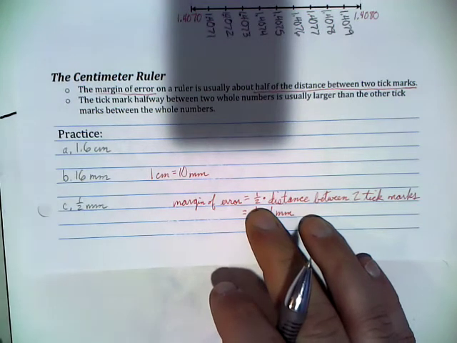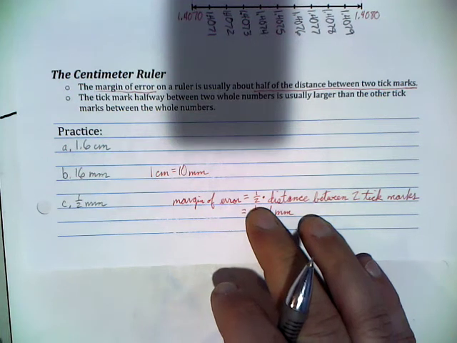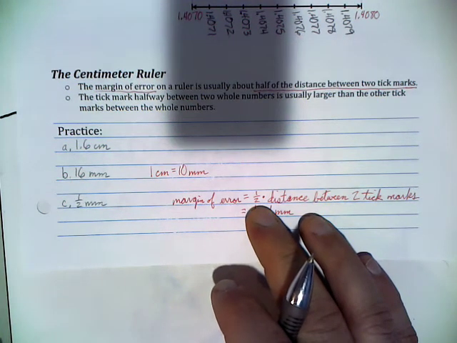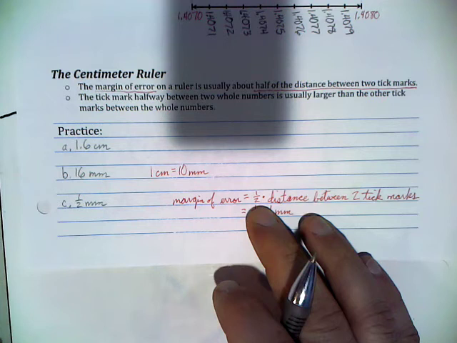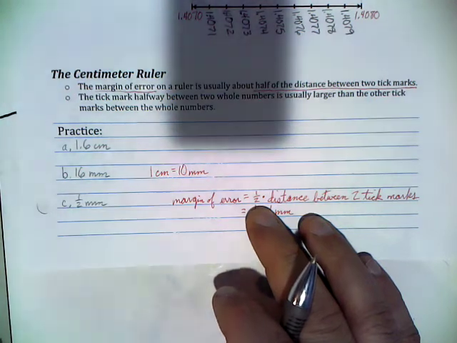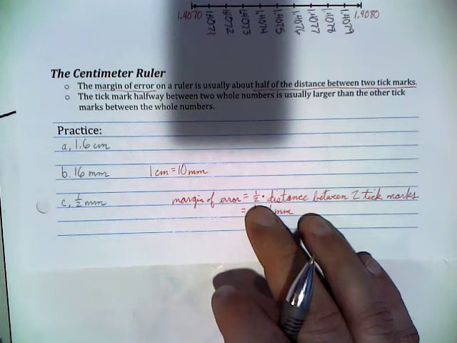And so all that's telling us is you're not likely to ever be more than half a millimeter wrong as long as you're measuring correctly. You could be a quarter of a millimeter off, just because it might be a little bit longer than you guessed, or a little shorter.